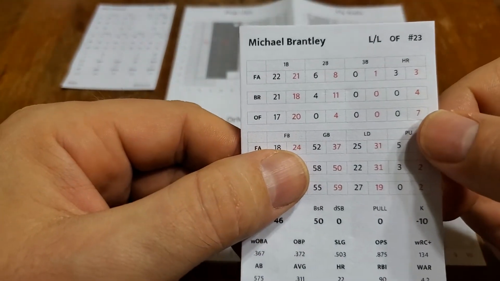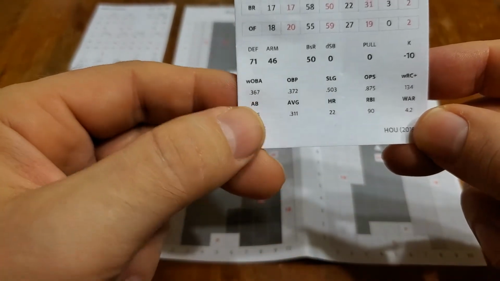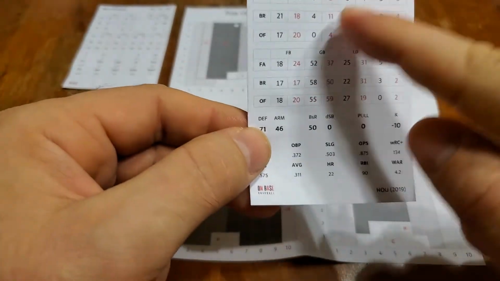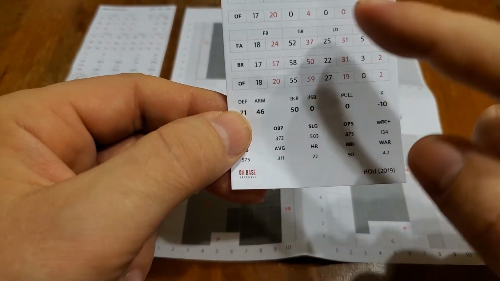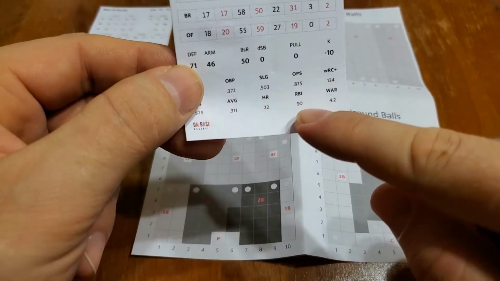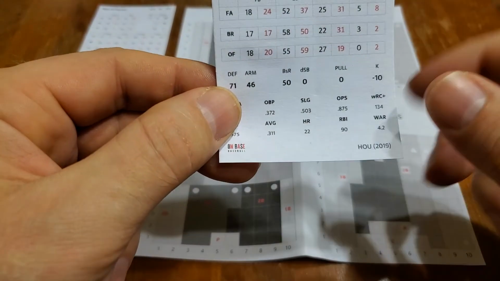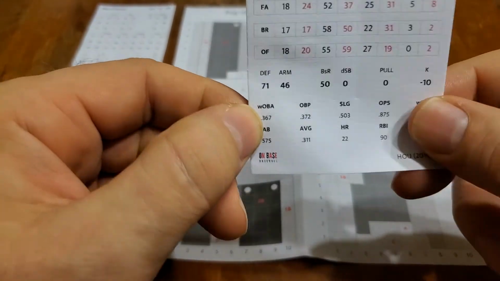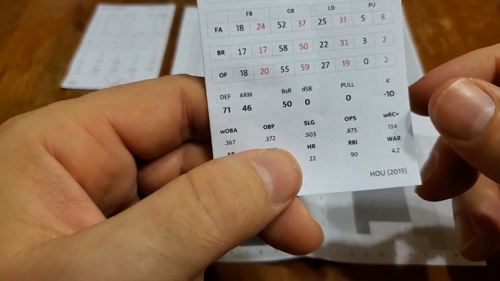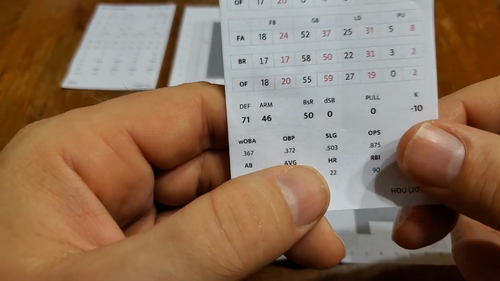This is Michael Brantley. Obviously a very good hitter. His average was .311, so that makes sense. He's in the range of the .330s, .310s. 22 home runs, 90 RBIs. You can see his on-base percentage is .372, .367 OBA, which is above average to good.